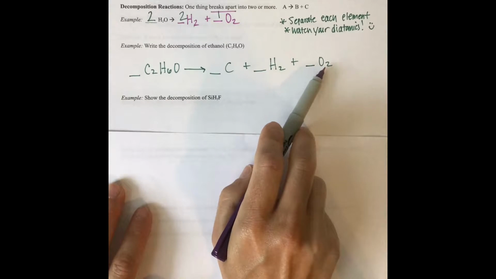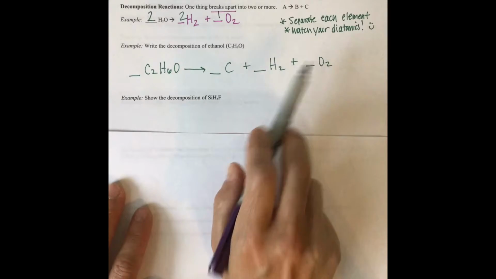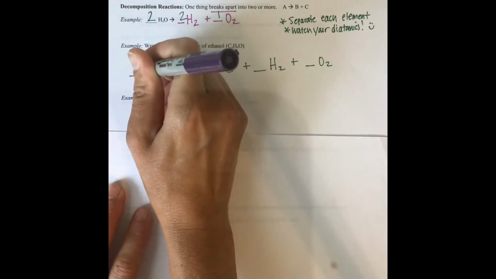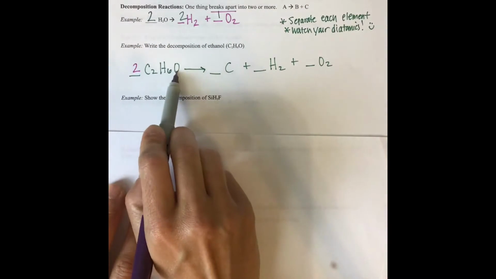I want you to take a second and practice balancing that. You might see that you have 2 oxygens on the right, so we could put 2 oxygens on the left, 2O.